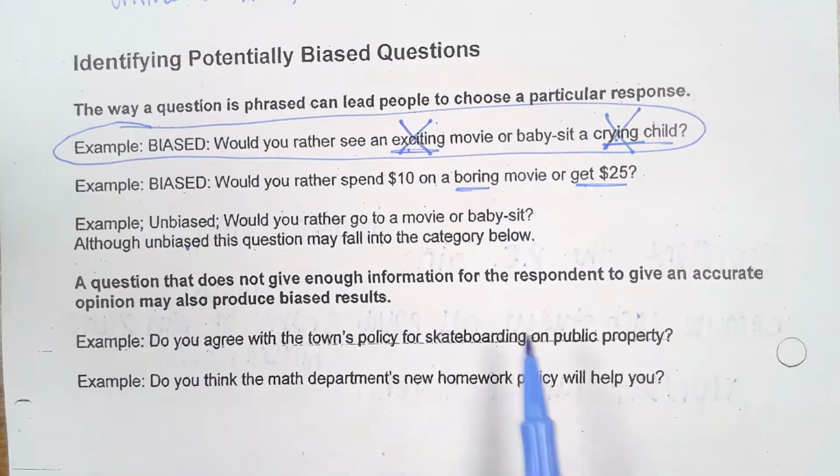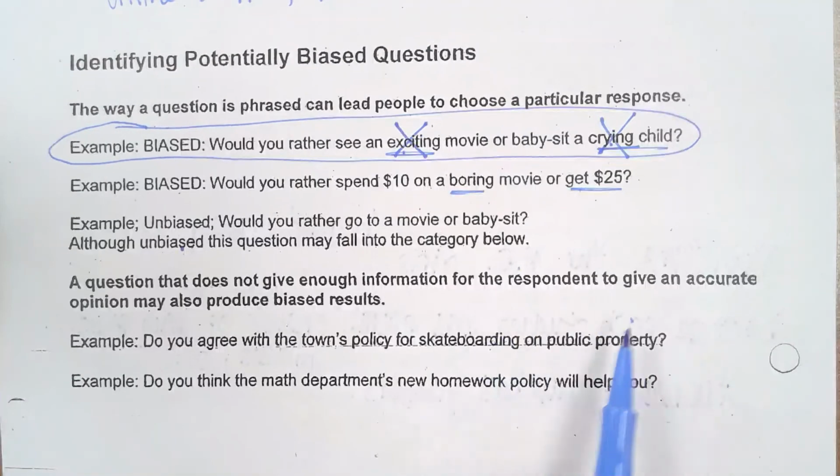Also, a question that does not give enough information to the respondent to give an accurate opinion may also produce biased results. One of the examples is up above that we talked about: do you agree with the town's policy for skateboarding on public property? Technically we did put that it would be a random survey up top, but this could produce biased results depending on who they're surveying. It's not saying if they're surveying through the town or just skateboarders or non-skateboarders. Because it's not specific enough, this could produce biased results.